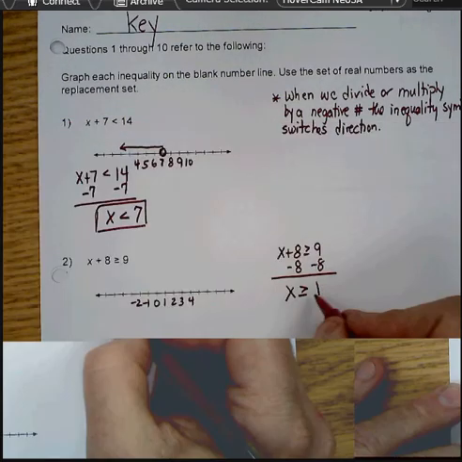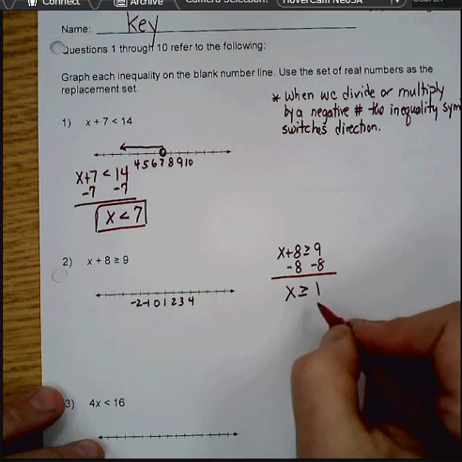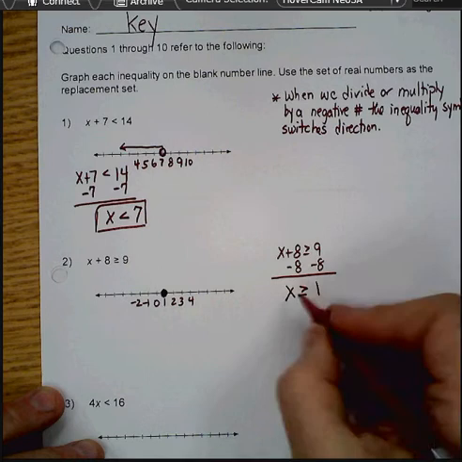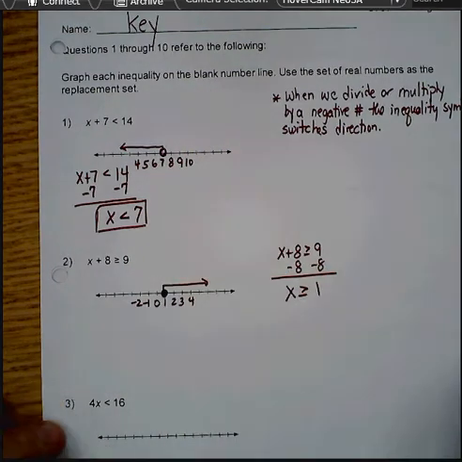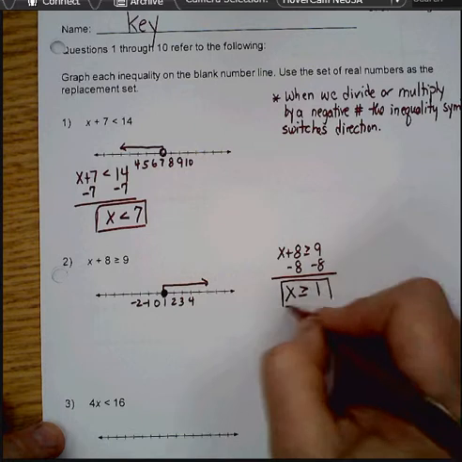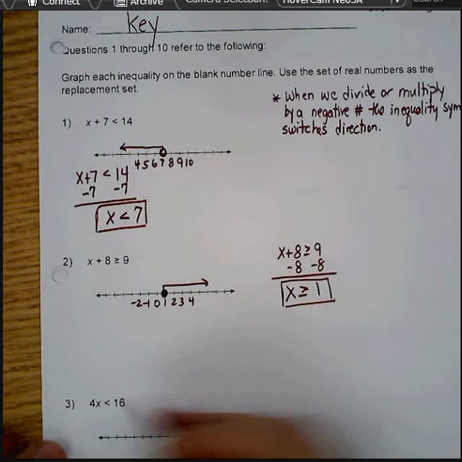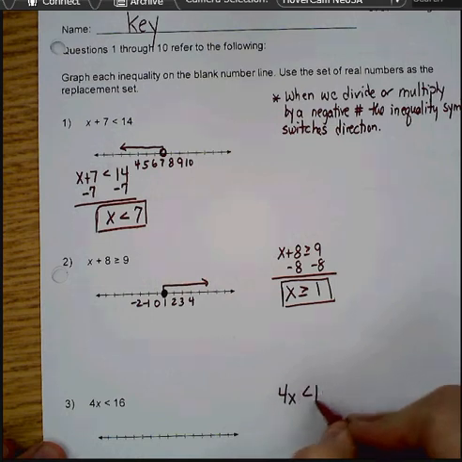All right? X is greater than or equal to 1. Now we're allowed to include 1. So now at 1, instead of being open, it's going to be closed. And numbers that are greater than 1 go in this direction. So this is your answer to the question in terms of what x could be, and that's the solution set graphed.